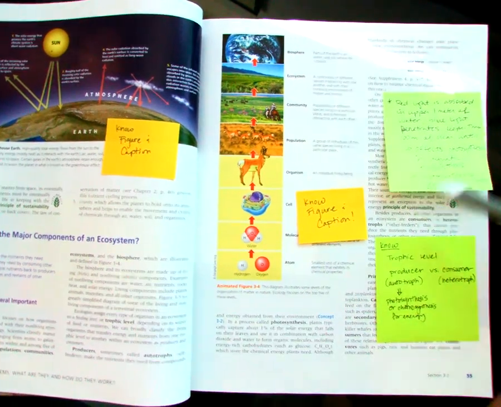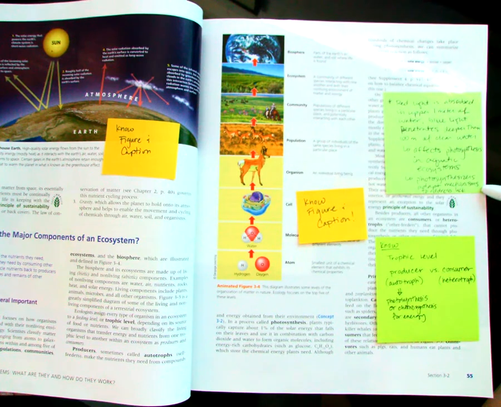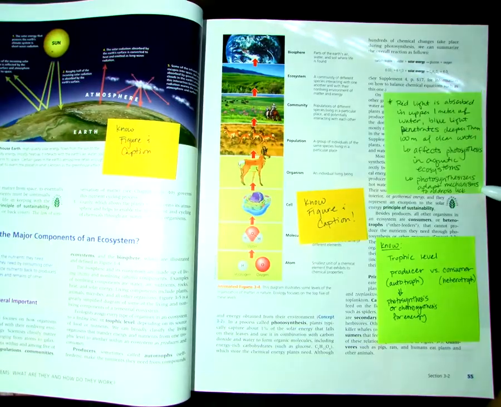A side note, which is not in your textbook, but something that I'm adding, because it's something that you need to know for the AP exam: remember that visible light exists in different wavelengths. So there's red light, and there's orange and yellow and green and blue and violet. And if you remember from bio, there are different spectrums of light that plants or photosynthetic organisms absorb really well, and there are other spectrums that they don't absorb really well.